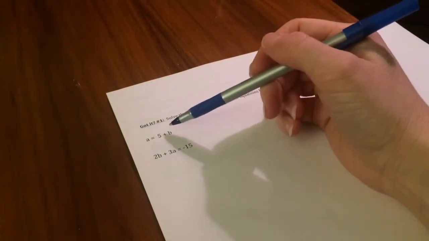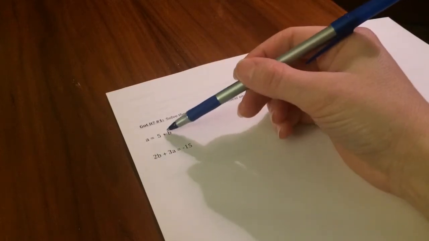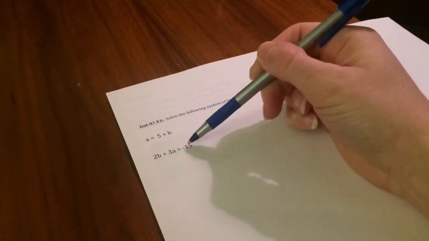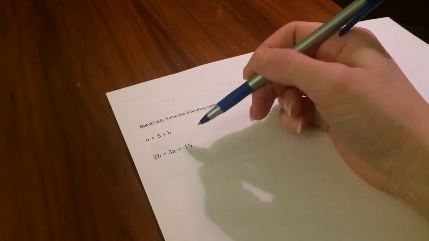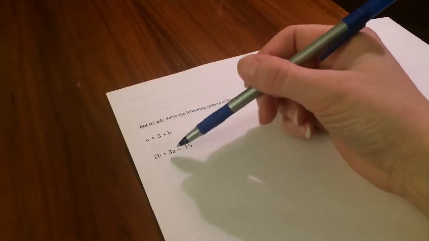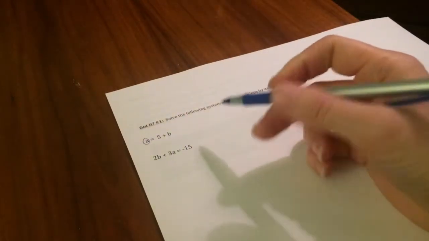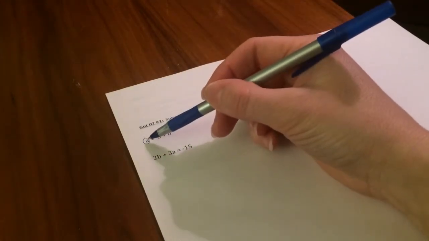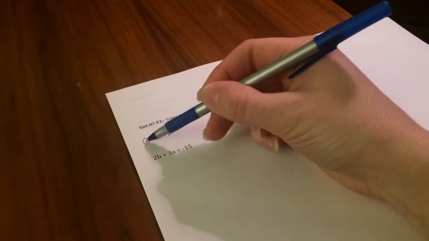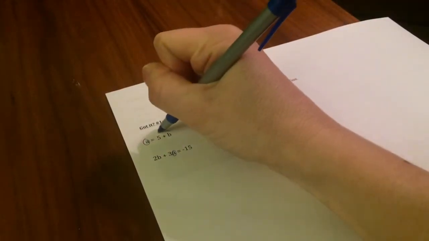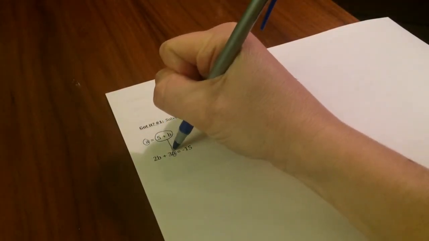The way that we know that we should use substitution to solve this system of equations, a equals 5 plus b, and then 2b plus 3a equals negative 15, is because this isn't in y equals mx plus b form, so we don't want to graph these equations. And also we have one equation where there's an isolated variable, a equals 5 plus b. So we could use the isolated variable and substitute 5 plus b for a down here.